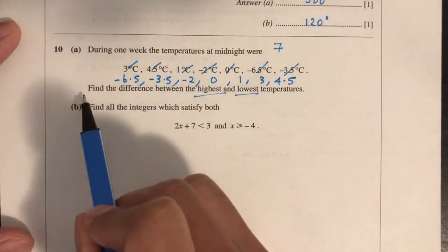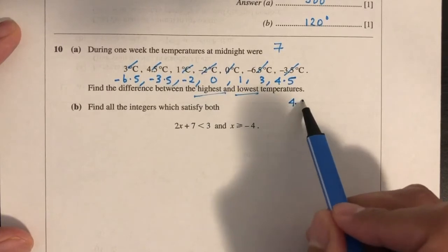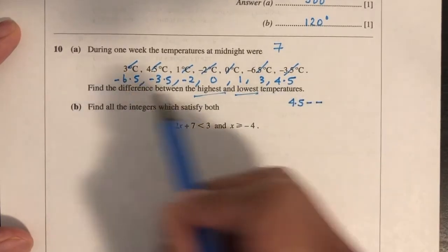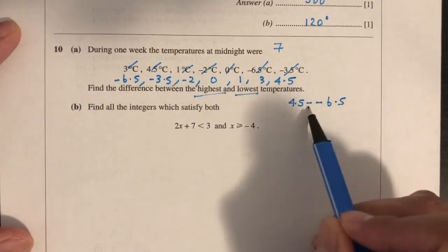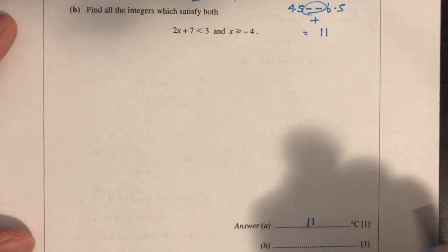Good. So part 1, find the difference between the highest and the lowest. Highest is 4.5 minus the lowest, minus 6.5. Minus minus is plus, so 4.5 plus 6.5, that will be 11. Difference will be 11 degrees.